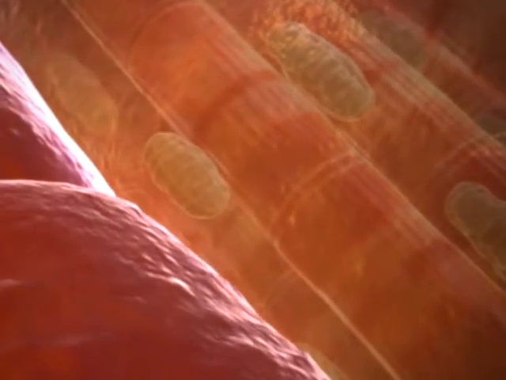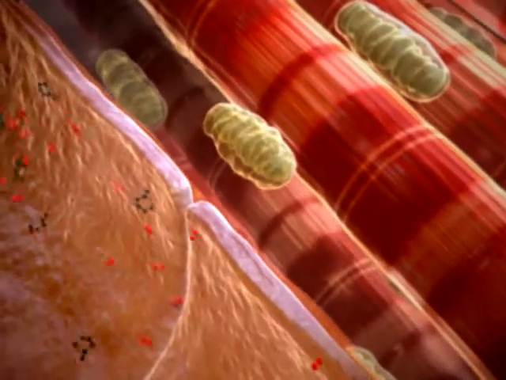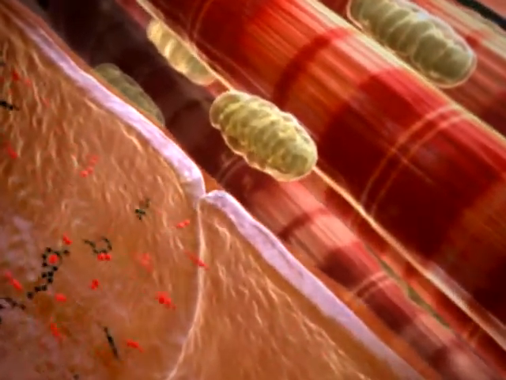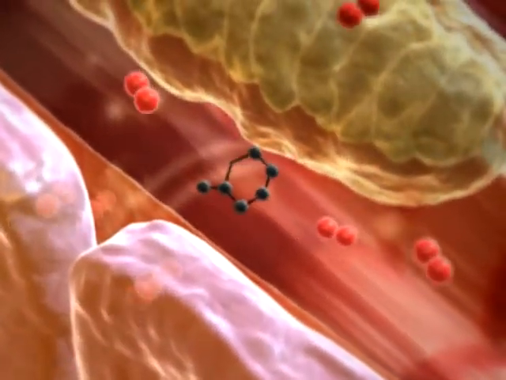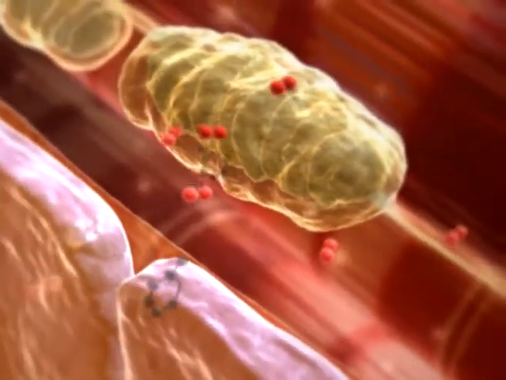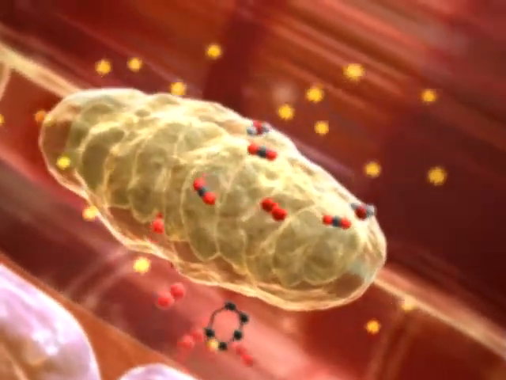Here, the blood vessel on the left delivers fuel, the black molecules, and oxygen, the red molecules, to a single muscle cell shown on the right. In cellular respiration, energy in fuel is converted to ATP, shown here as yellow starbursts.